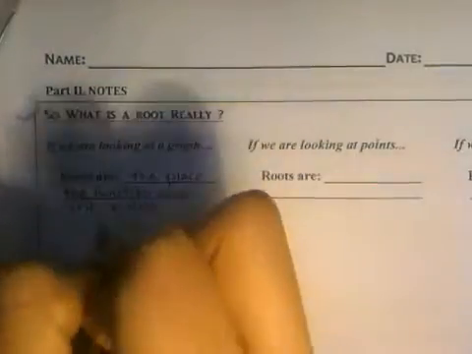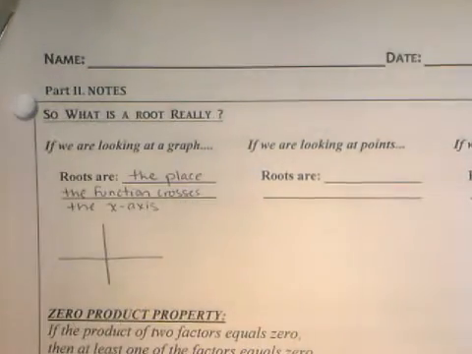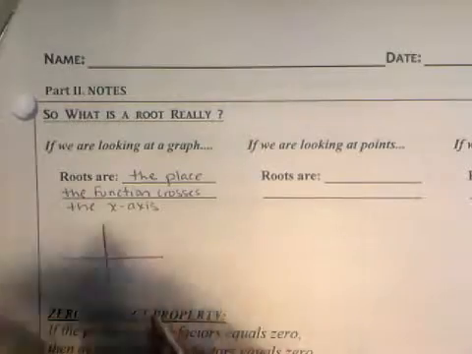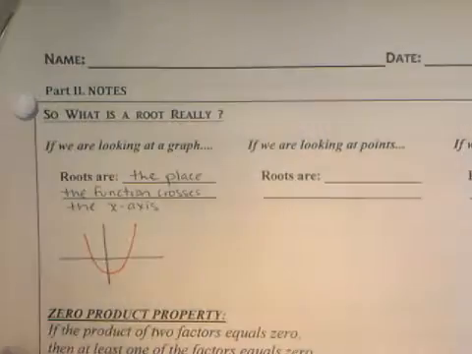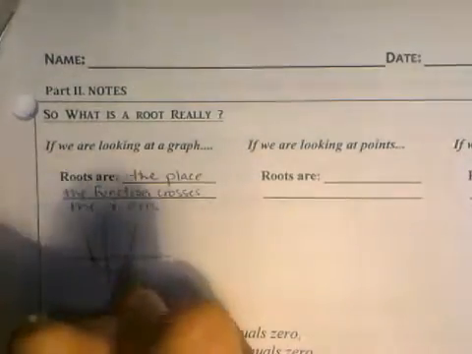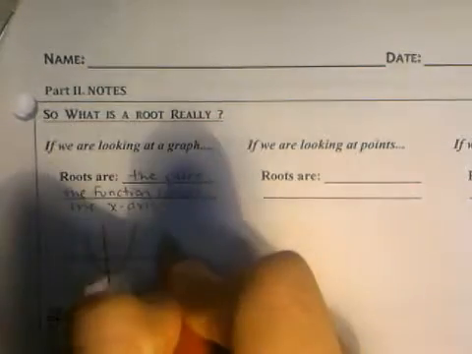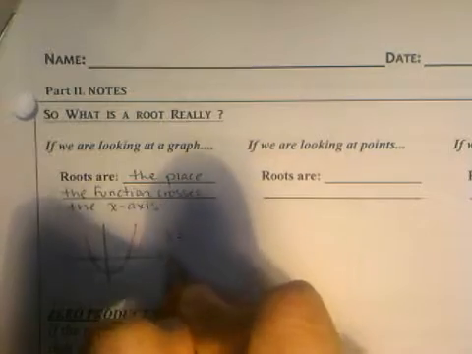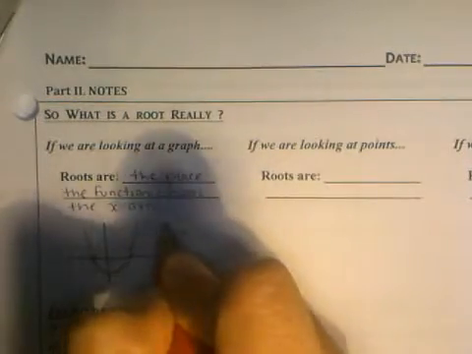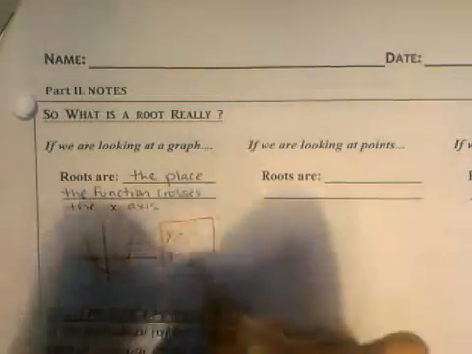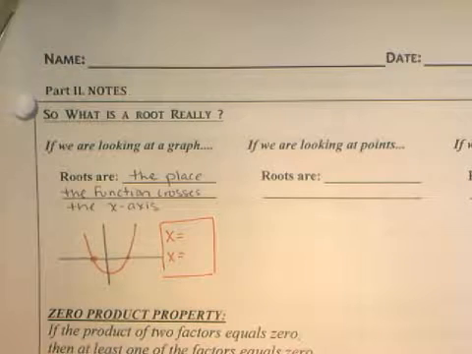Just to give a little visual here, it might look something like this, where you have a parabola, and usually you see that there are two points. The way we write our answer, if we're identifying the roots, would just be to say the x value of these points. So it looks something like x equals and another x equals.